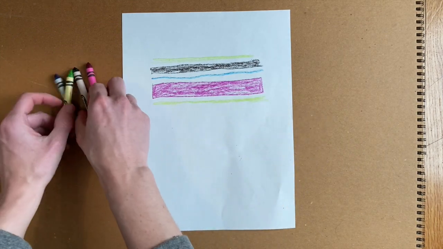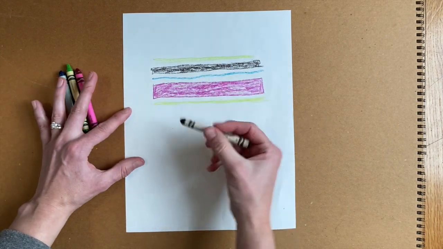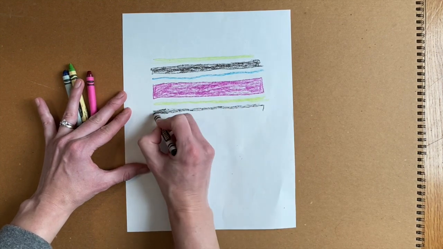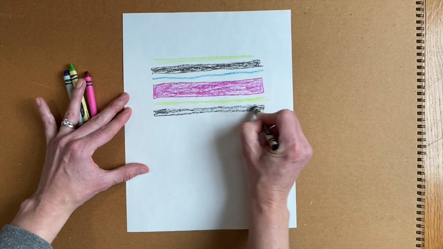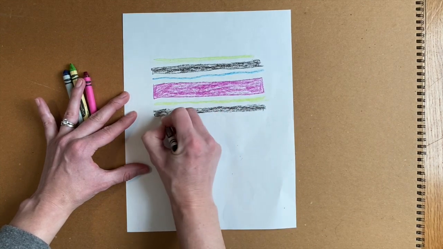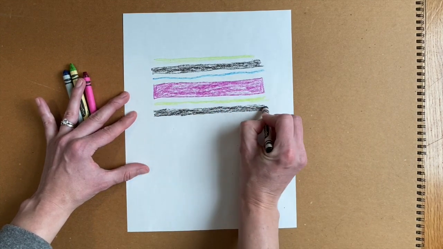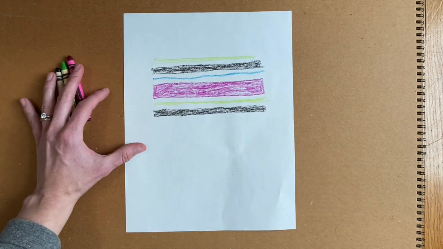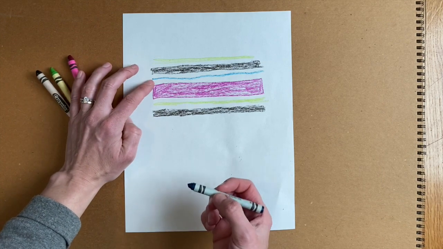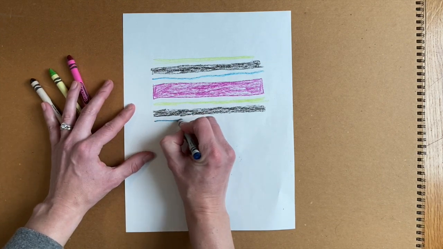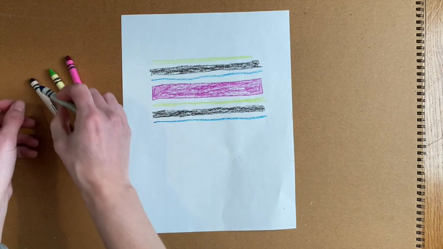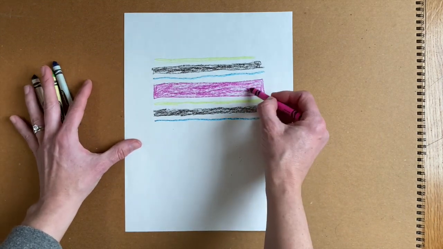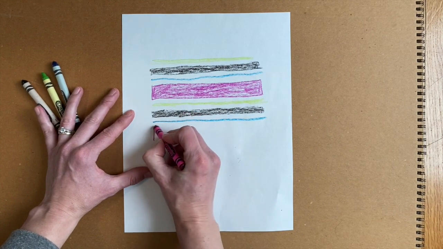Next in my pattern was the black ribbon. So I'm going to put a black ribbon next. It was pretty thick, so I'm going to color it nice and thick, like a black ribbon. Next in my pattern, can you find what's next in the pattern? It would be my blue string, my thin blue string. So that goes next. And then what's last in the pattern? What's last in the pattern is this really thick pink piece of paper.